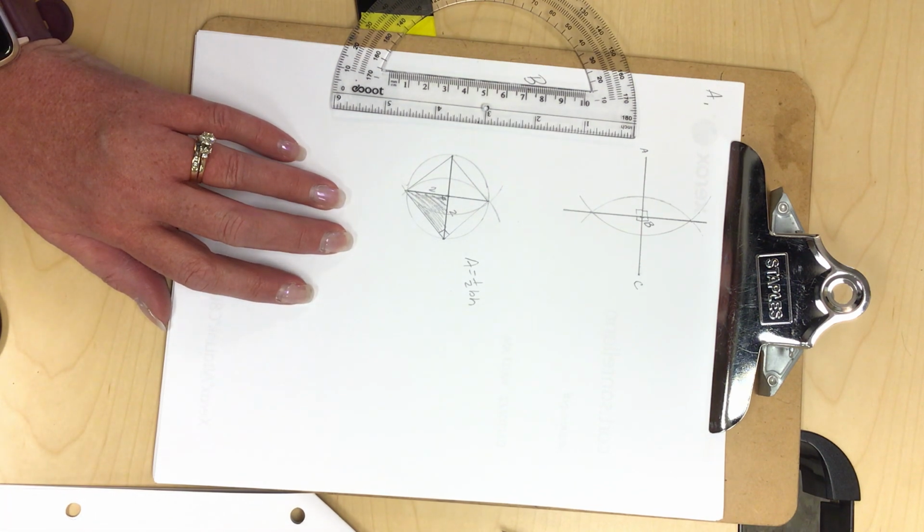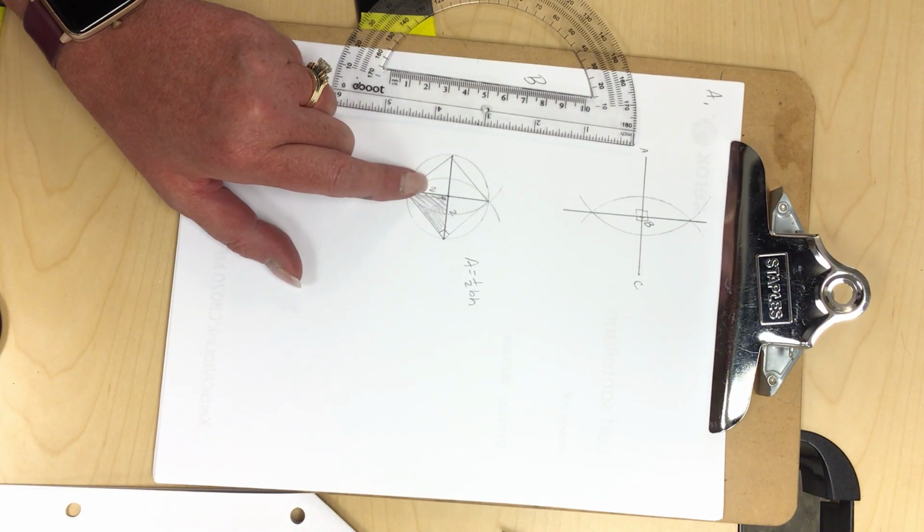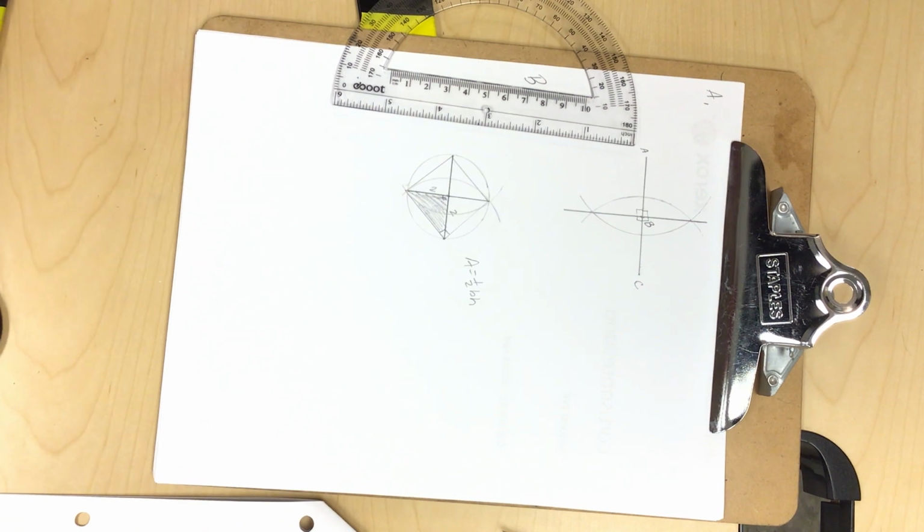That's 5A. How can we find the area of the inscribed square? We add the areas of the 4 triangles. So once you find the area of one, you would multiply it by 4. So the area of the square is however many centimeters you get. Okay, so that's A and B.